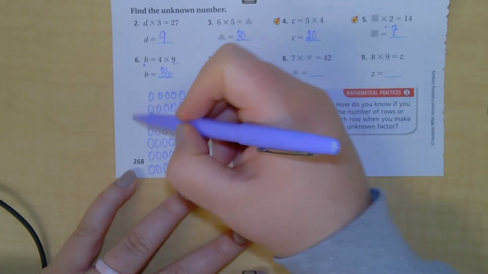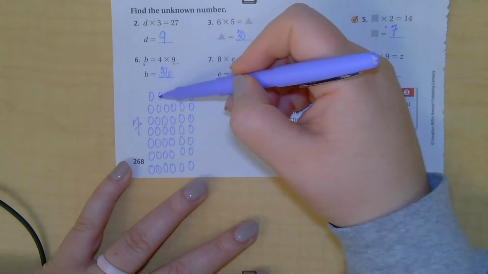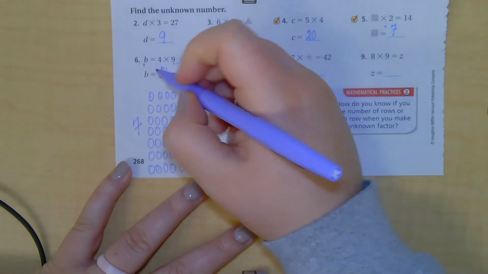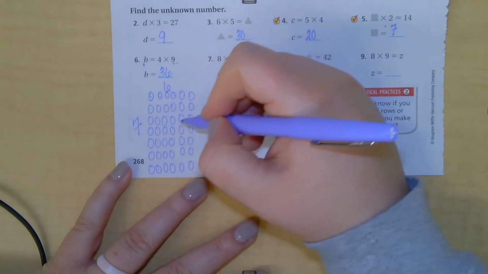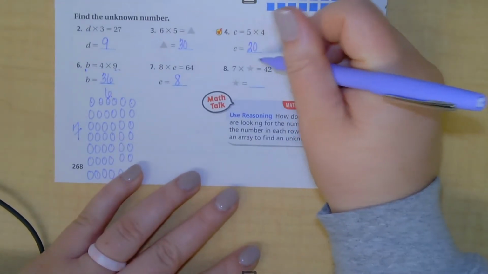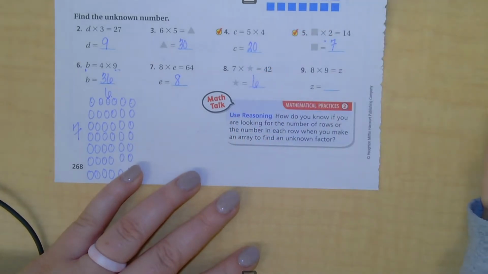So I know on this side I have 7 rows. How many rows did I make though? 1, 2, 3, 4, 5, 6. So I know that 7 rows of 6 is going to total 42. So that means that 7 times 6 is 42. So star equals 6. Okay?